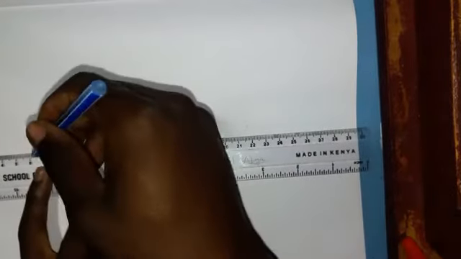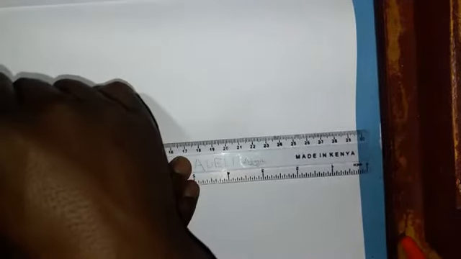Now, I would like to draw two lines here and be able to show you how we can draw a parallel line by the use of a set square and also by the use of construction using a compass. If you're told only a compass, how will you do it?